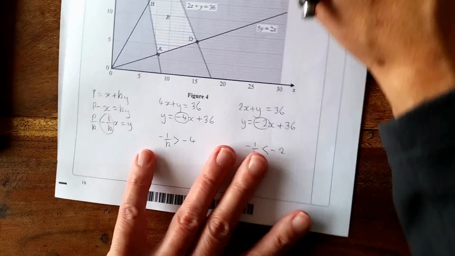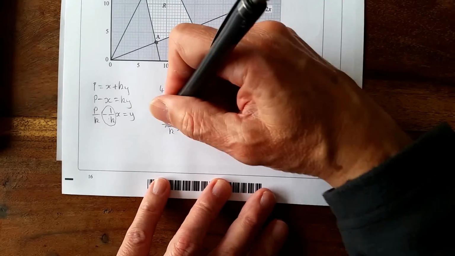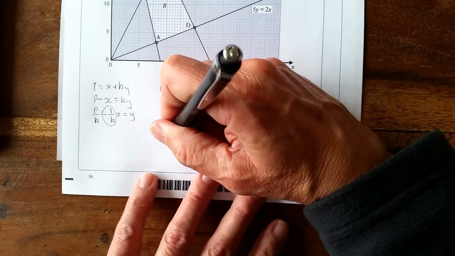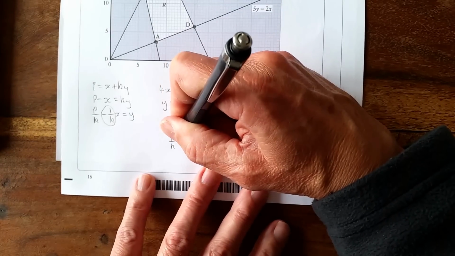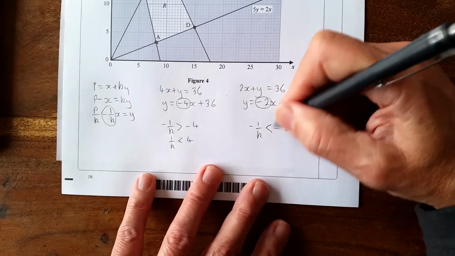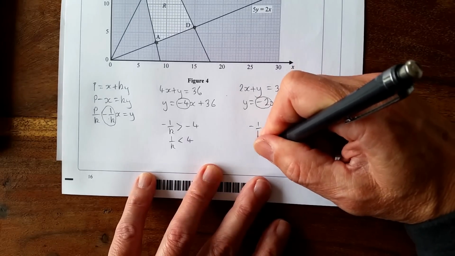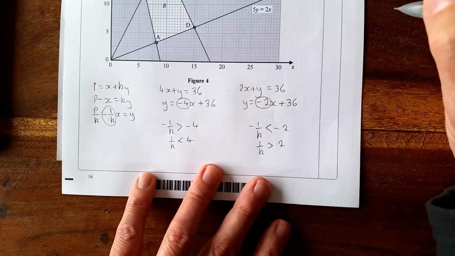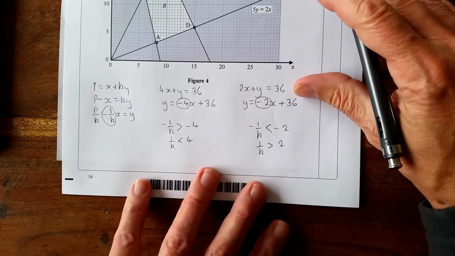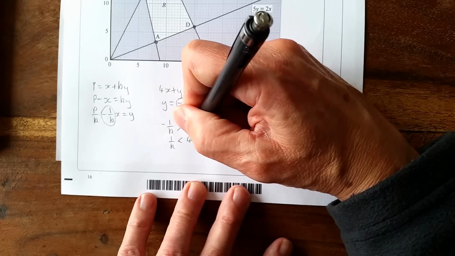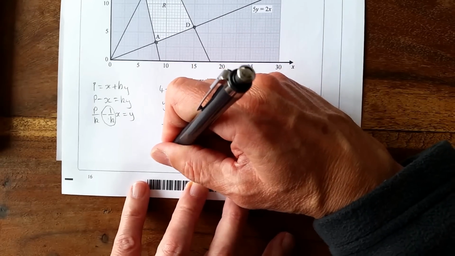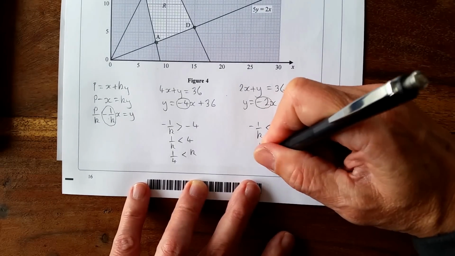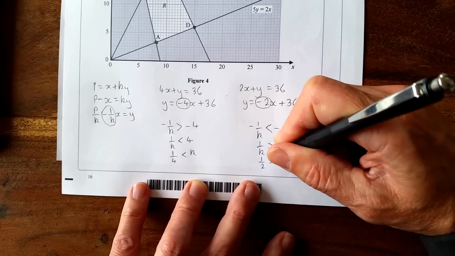Right, what I'm going to do now is divide through by a minus 1. Now if I divide by a minus, the inequality swaps around. So that becomes 1 over k is less than 4. And similarly here, we've got 1 over k is greater than 2, because I'm dividing by minus 1 again, so that means it swaps the inequality around. Now what I'm going to do is take the k up the top here and bring the 4 down. So I've got 1 over 4 is less than k, and here, take the k up and bring the 2 down. 1 over 2 is greater than k.